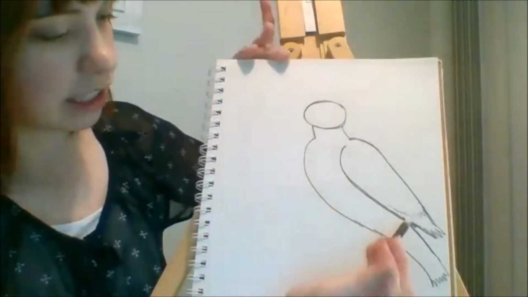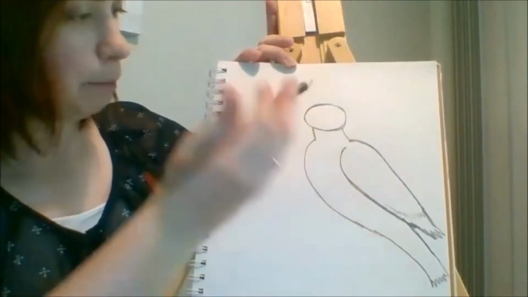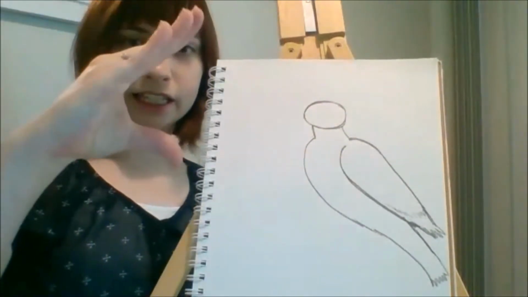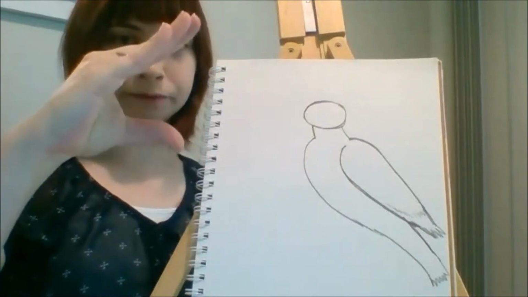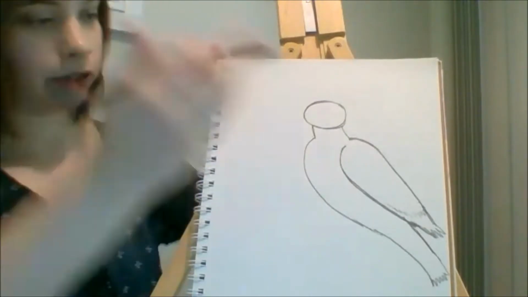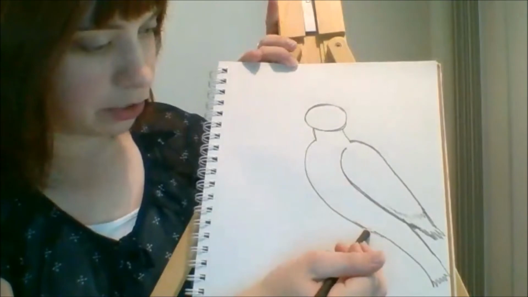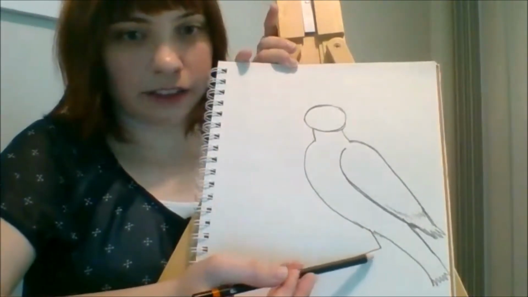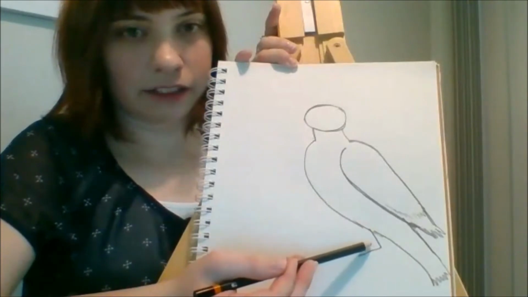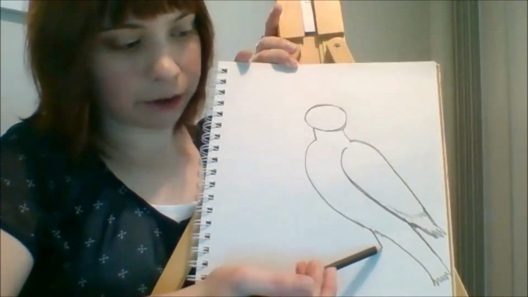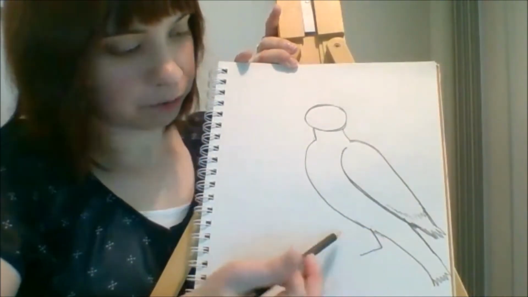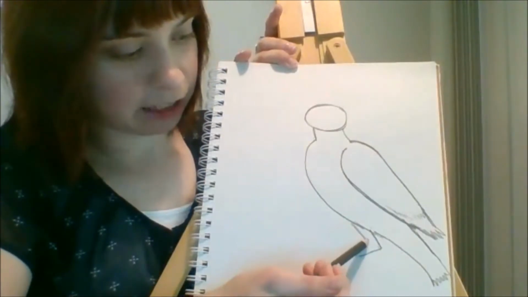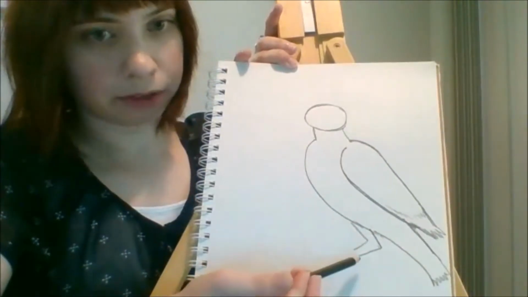It almost looks like this, almost like an angle or a greater than, less than symbol. So we're going to do that here. See how I did that? This is going to be one of its legs. Kind of looks like it's bending backwards, like its knee is back here. We're going to do that again next to it so that it looks like a shape.